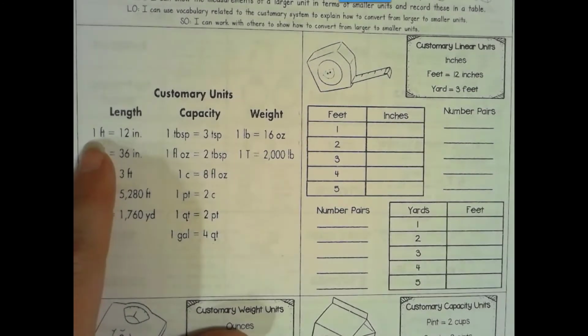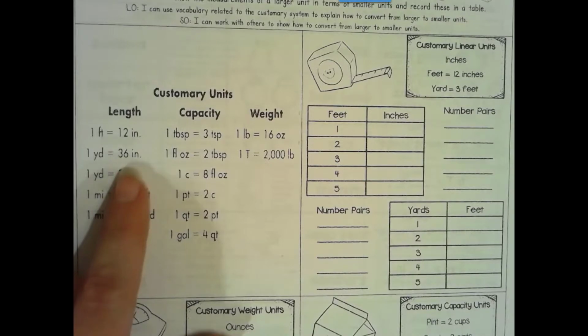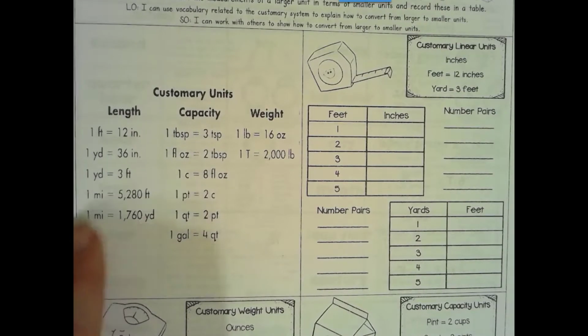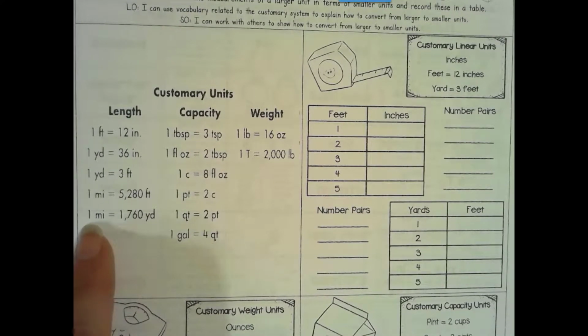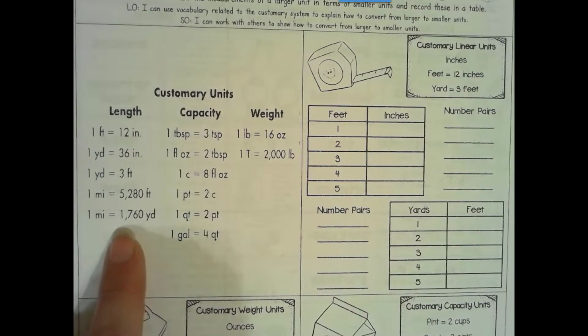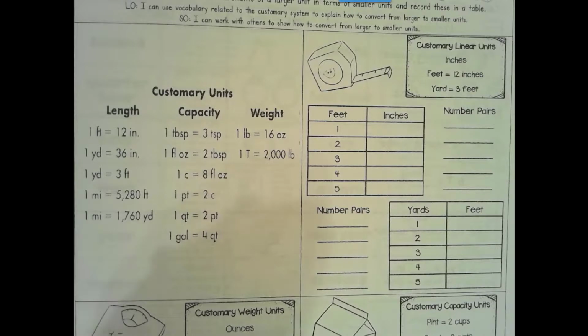Like 1 foot is 12 inches. 1 yard is 36 inches. 1 yard is 3 feet. 1 mile is 5,280 feet. 1 mile is 1,760 yards. So you have to remember all those different amounts to be able to convert. With metric, it's just knowing that prefix that tells you whether or not to multiply by 10, 100, 1,000.